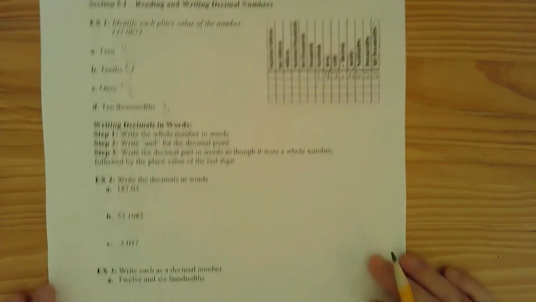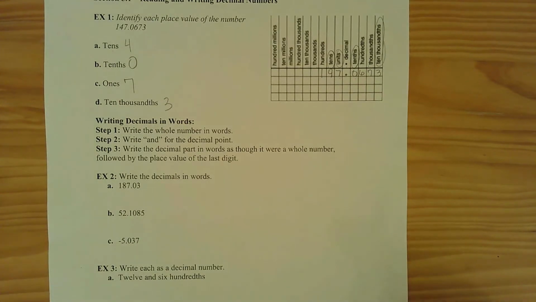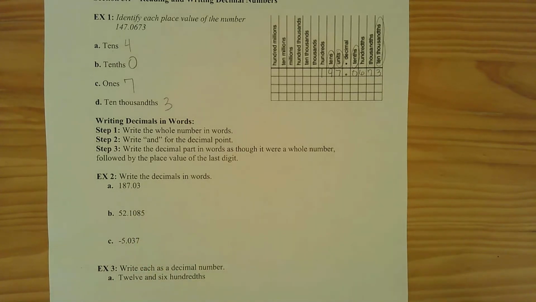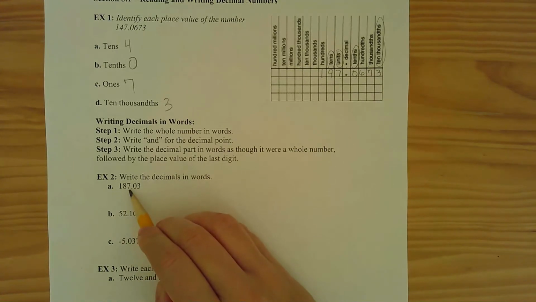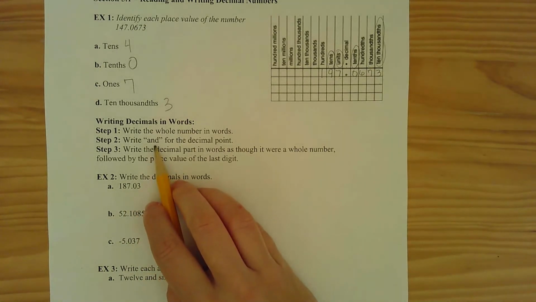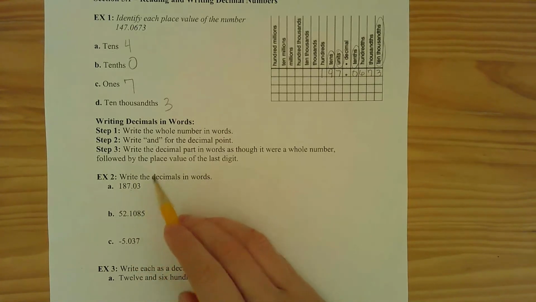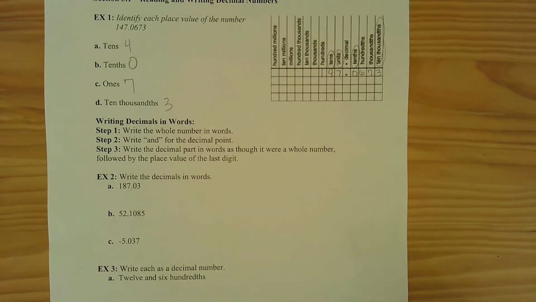Next step, just writing decimals in words. So we're going to start out with decimals, with digits, with numbers, and we're going to write those in words so that we know how to say these decimal numbers. So what you do is you're going to write the whole number in words, and we've done that in chapter 1, and that hasn't changed. So the whole part is the part before the decimal place. For the decimal, you use the word and. That's why we haven't used and before now, because it's very specific. It actually means the decimal place. And then what you're going to do is you're going to write the decimal part in words as if it was a whole number, followed by the place value of that last digit.